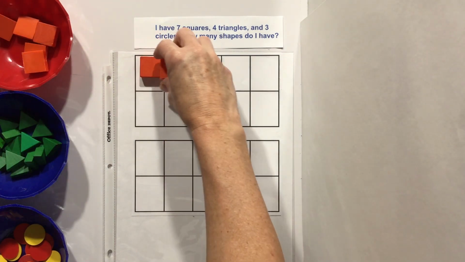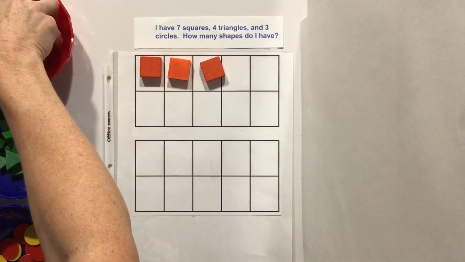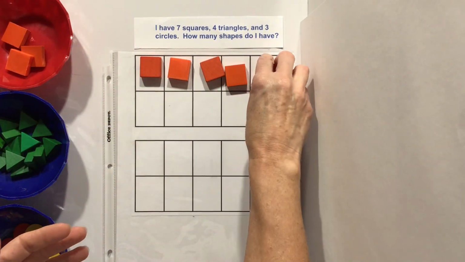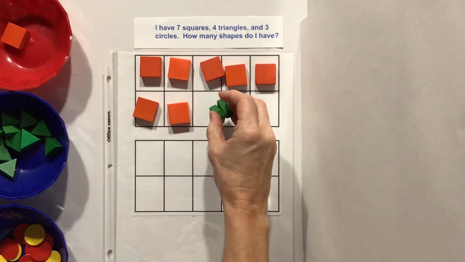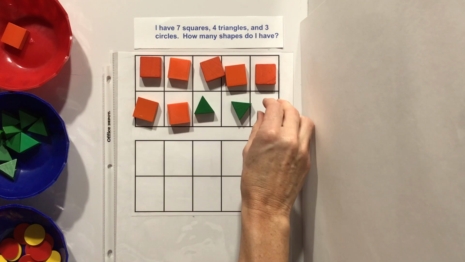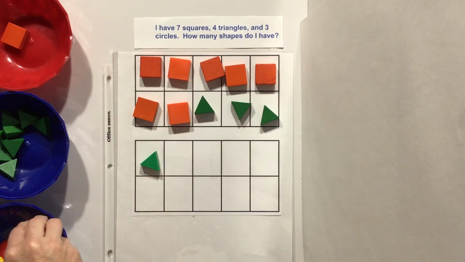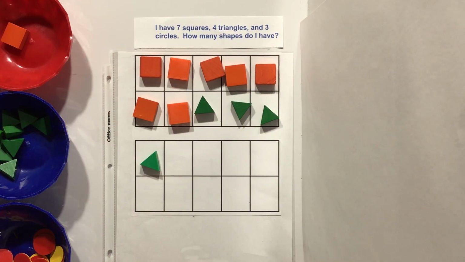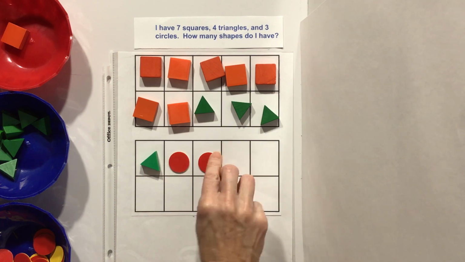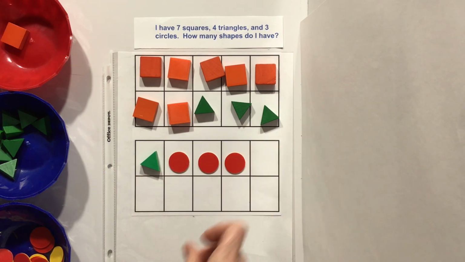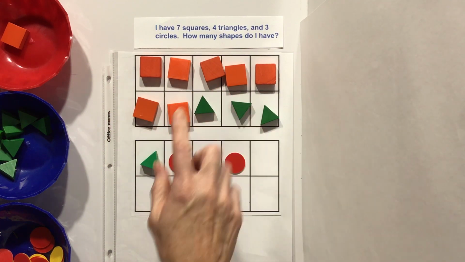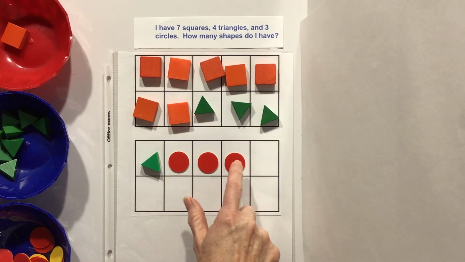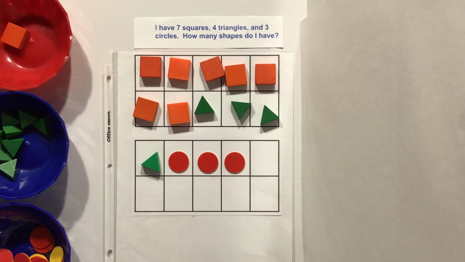So I'm going to use my shapes to solve my problem. I have 7 squares, I have 4 triangles, and I have 3 circles. So I can see that I have made a 10, and I have 4 more: 10, 11, 12, 13, 14. Or I know that 10 and 4 more is 14.